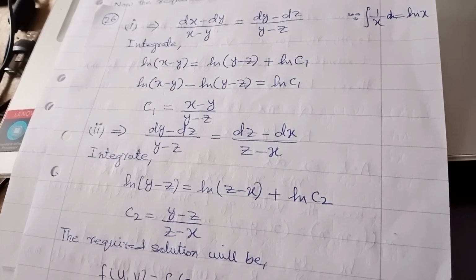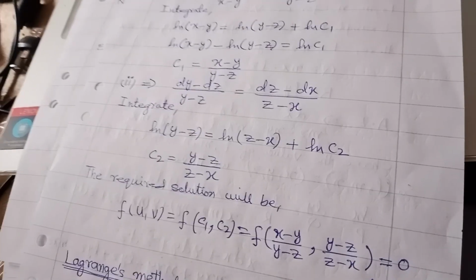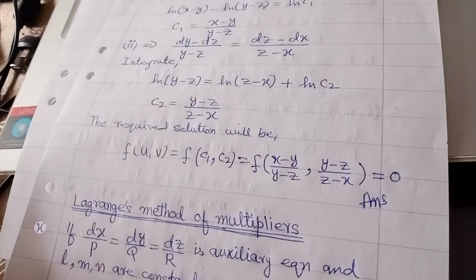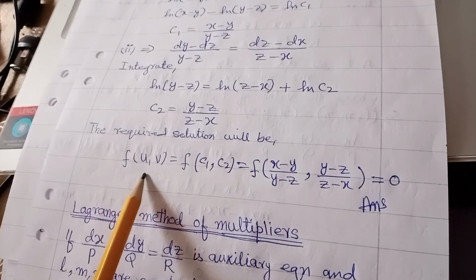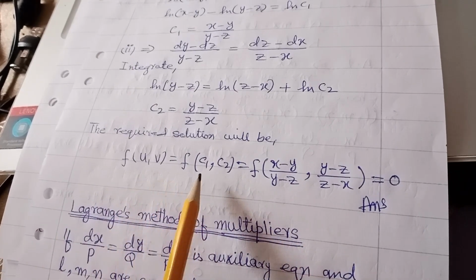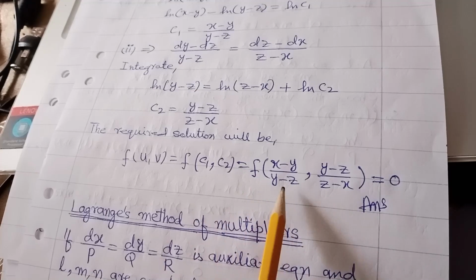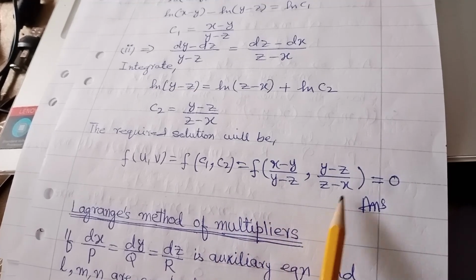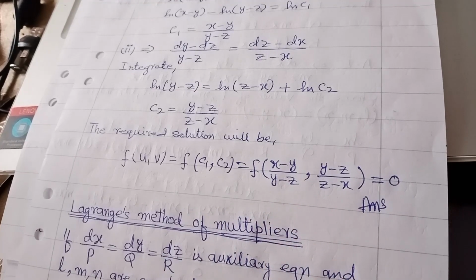This required solution will be, so that we can write it according to the definition, f of (u, v) is equal to f of (c1, c2) is equal to, this is the value of u and this is the value of v, is equal to 0, which is the required solution.